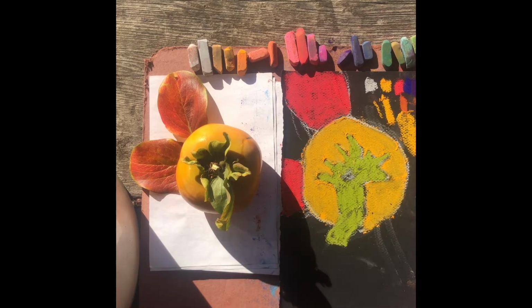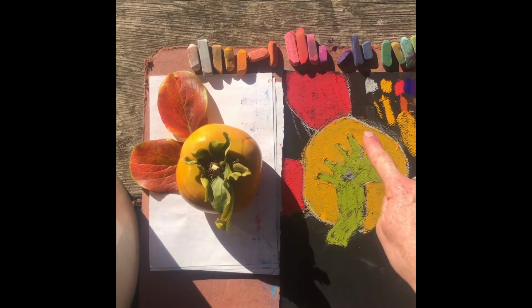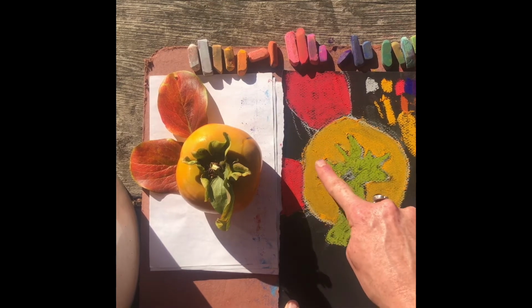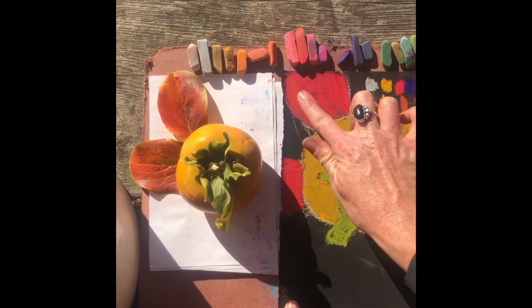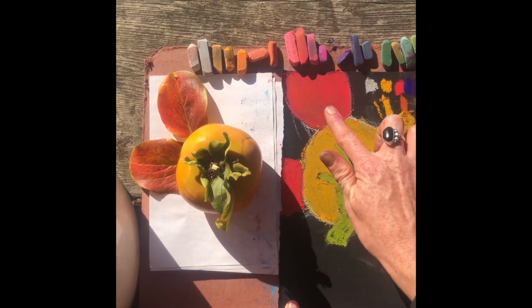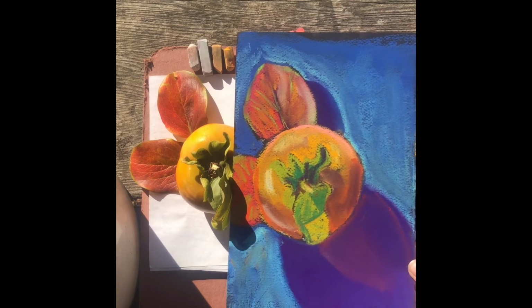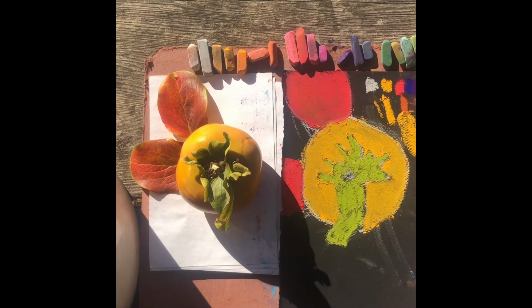So I've given everything a general shape or a general color, and what I've done is filled in my shapes. So when something is one color, it looks flat. For example, this leaf is one color, it looks flat. This persimmon is one color, it looks flat. So in order for us to make this look 3D, like my piece here, we need to think about where the lights and darks are.